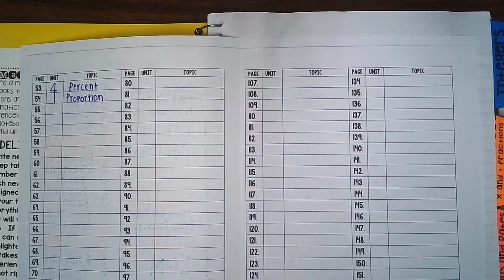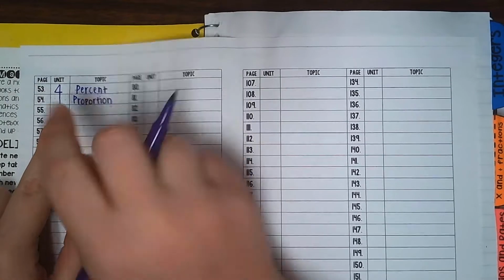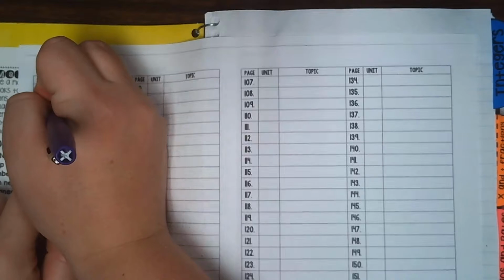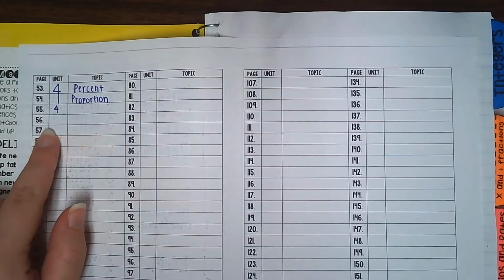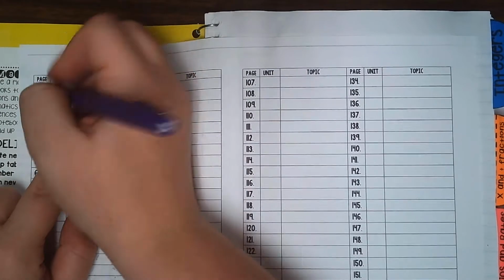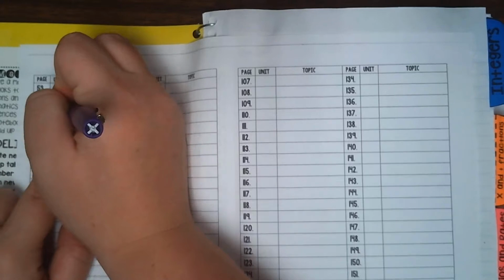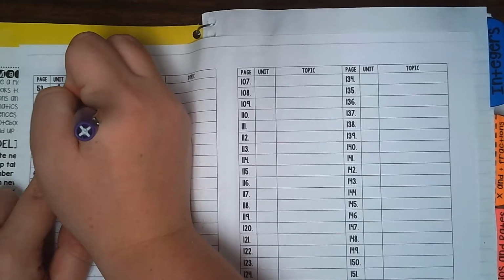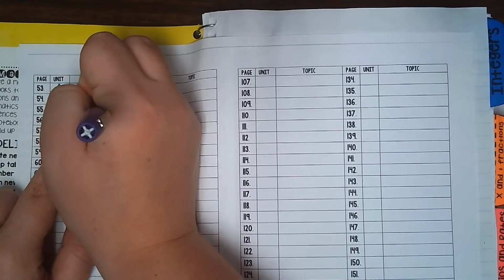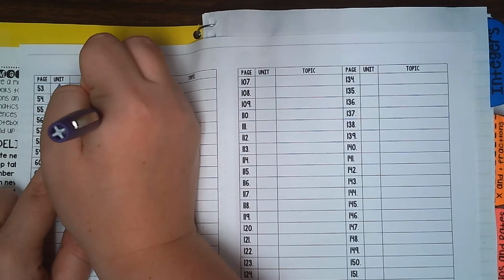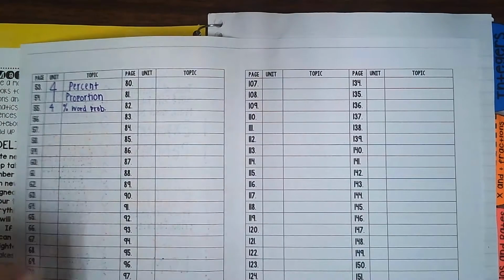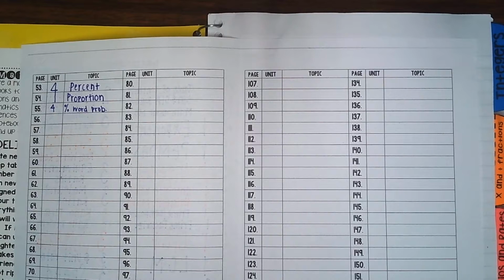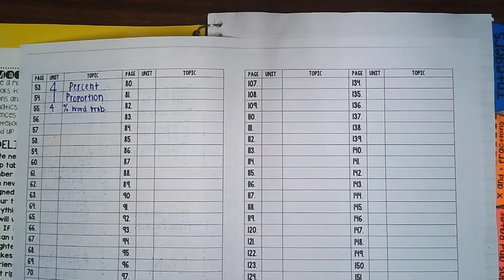Alright, so today we're going to work on percent proportion word problems. So that's one page on page 55, little 4. And we're just going to write percent word problems. And I'm going to abbreviate that. So percent word prob.